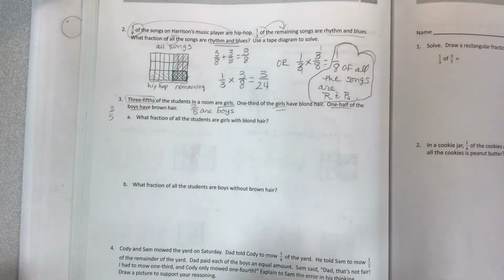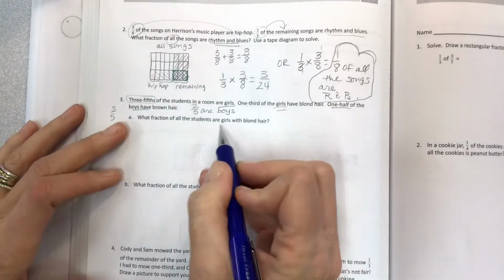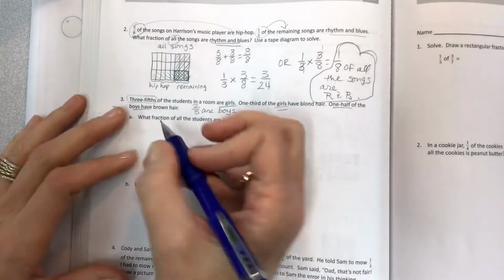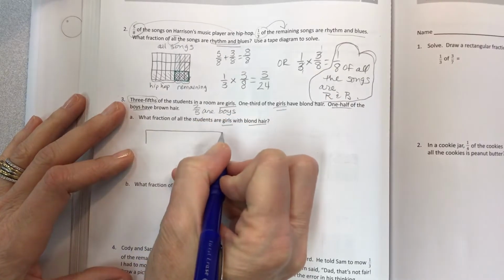So now we have 2 questions. What fraction of all the students are girls with blonde hair? So let's make a tape diagram. Let's do actually a tape diagram this time.